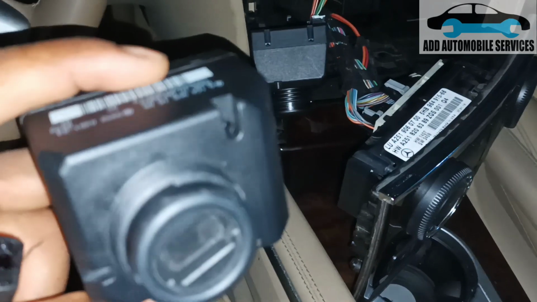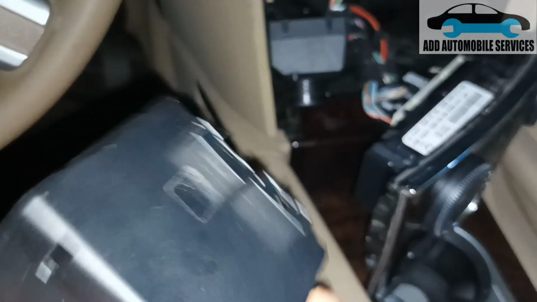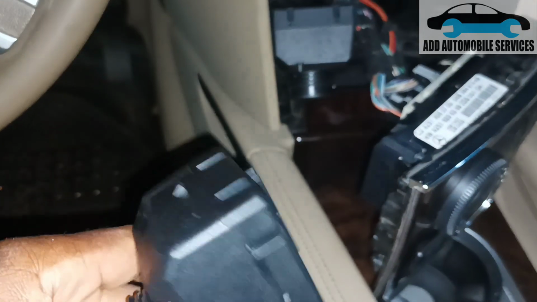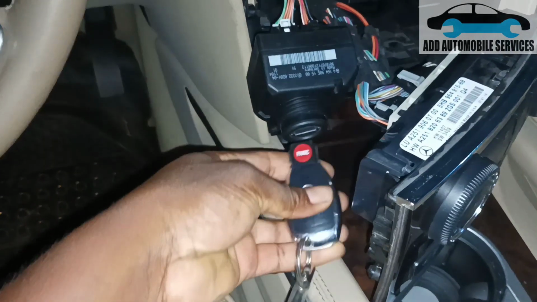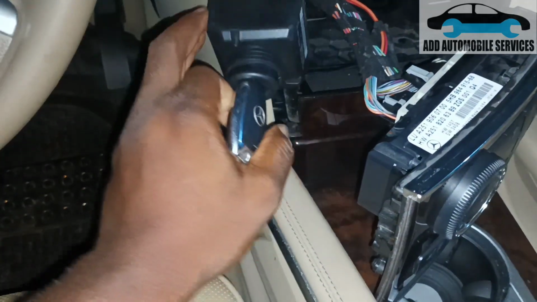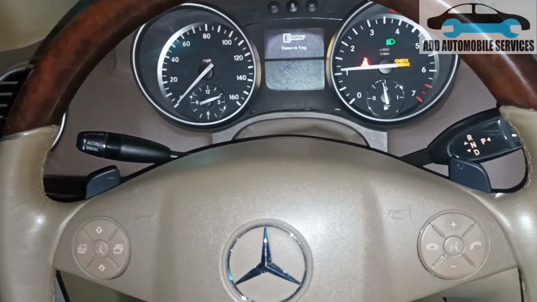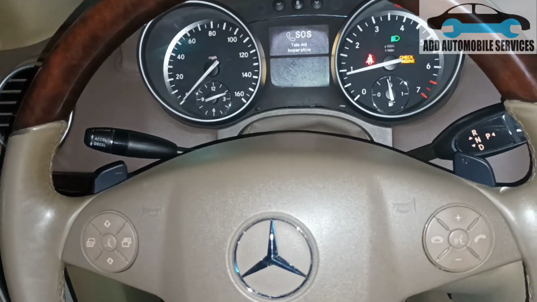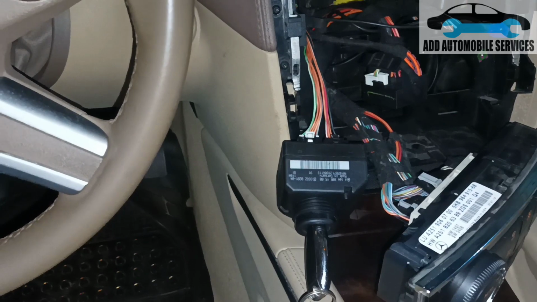Okay, so now there is the old, faulty EZS, and there is the new EZS. We've cloned it and programmed everything. So moment of truth, let me insert the key and turn it, and it starts, it's running. So I'll let the vehicle run for a while, then leave it on and see if the fault will come.